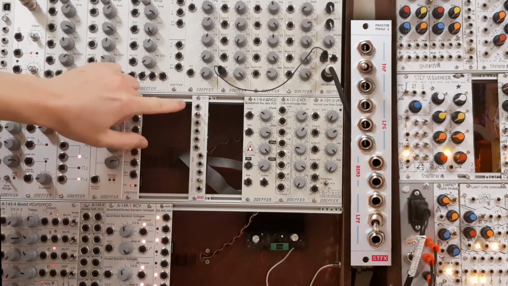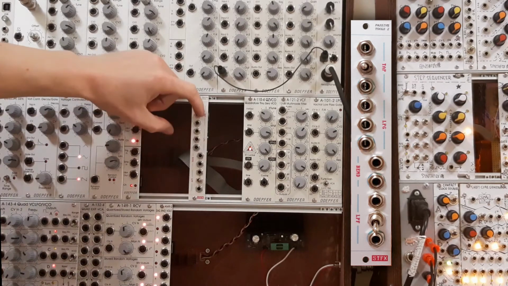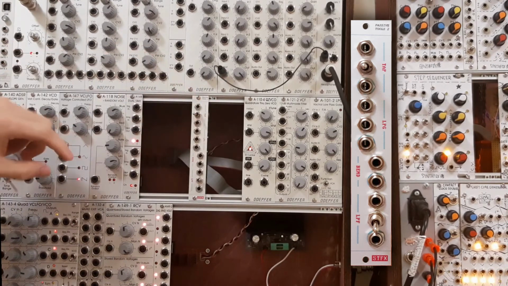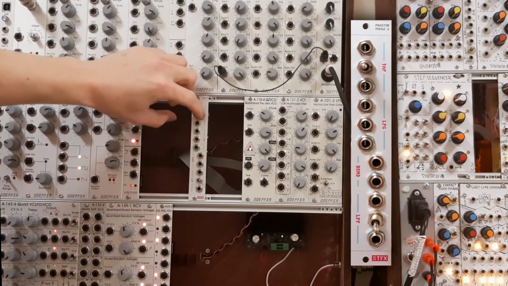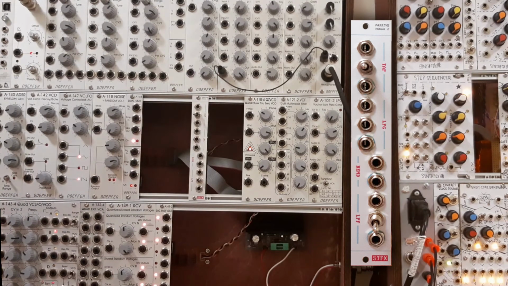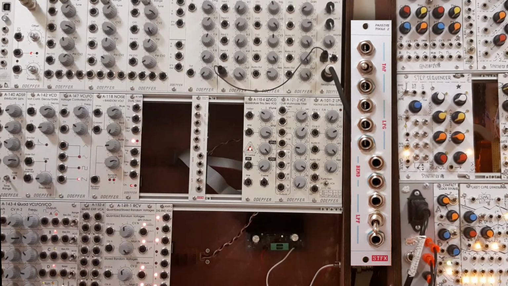First on the module is the tap section. It tries to detect a rising edge of a square wave and convert it into a sharp pluck envelope. The length of the envelope can be controlled with this toggle switch. In the middle position, it's the sharpest and shortest one. In the left position, it's the medium one. And the rightmost position is the longest one available.